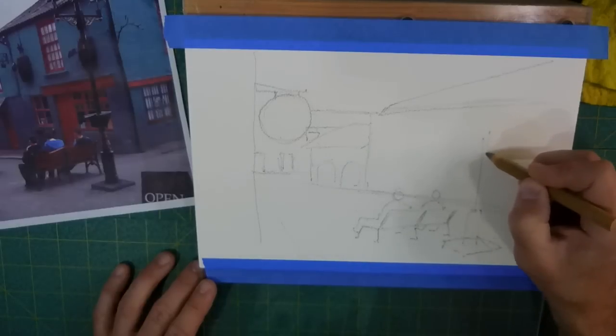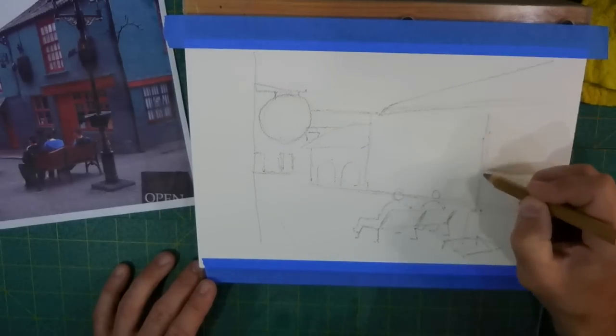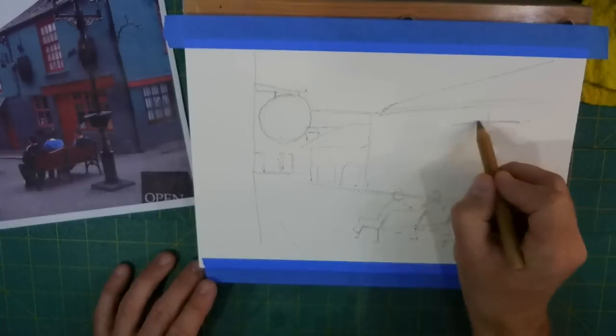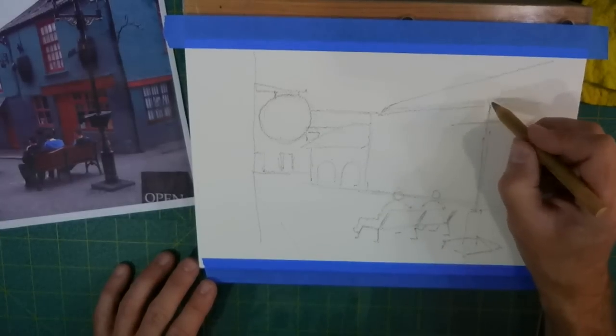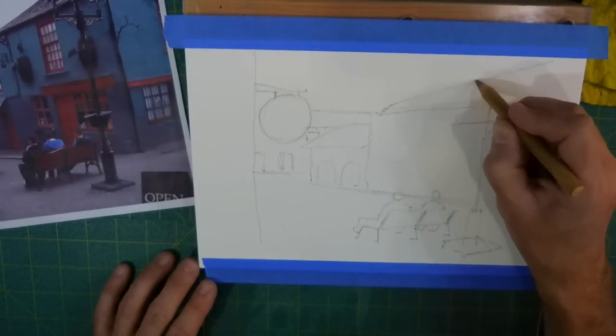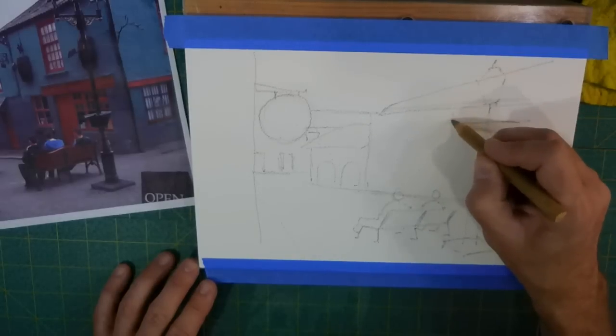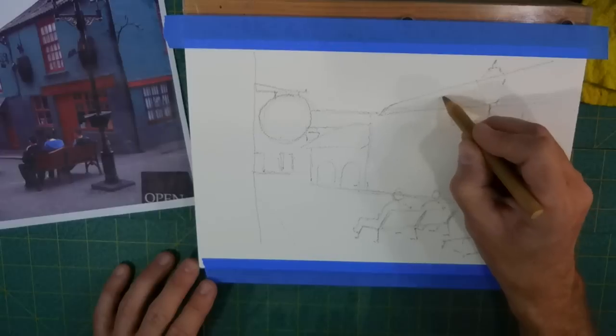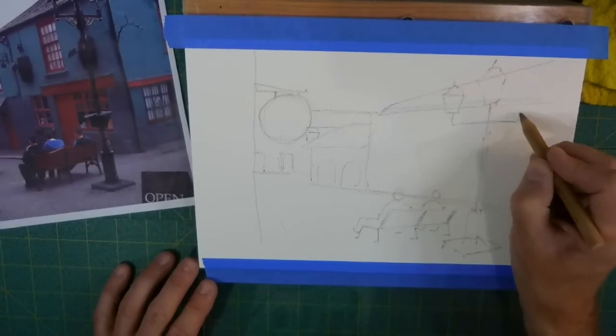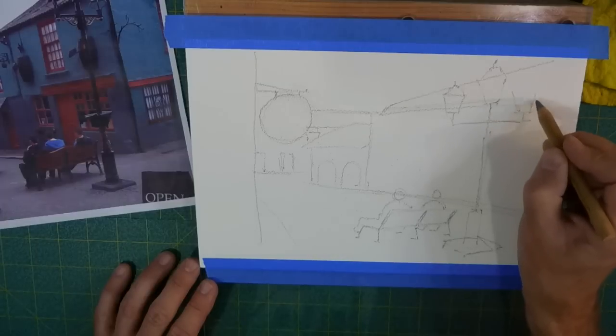Something like that. A nice cross. Same thing on the sides. Maybe not quite as big. Something very simple.